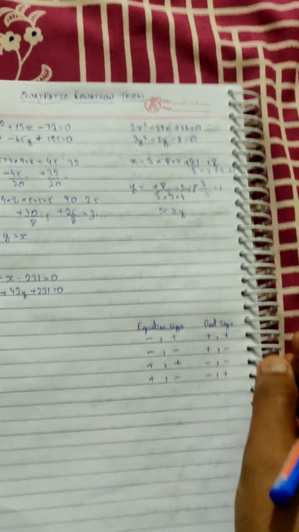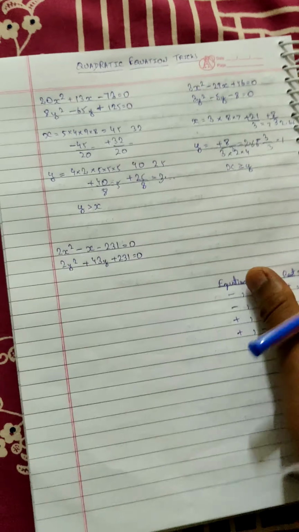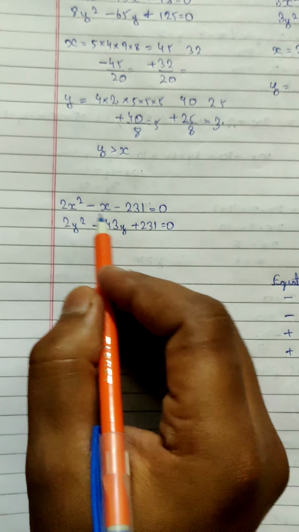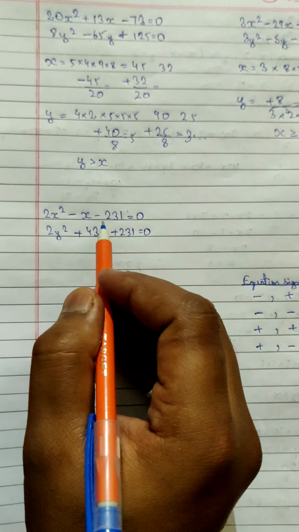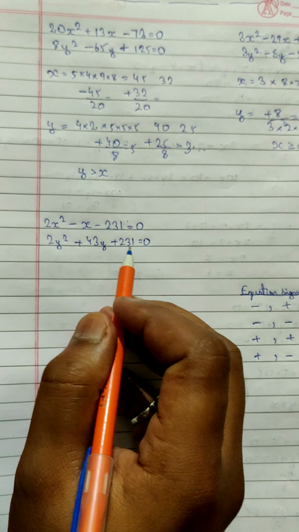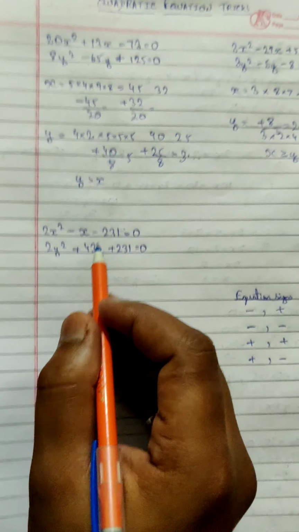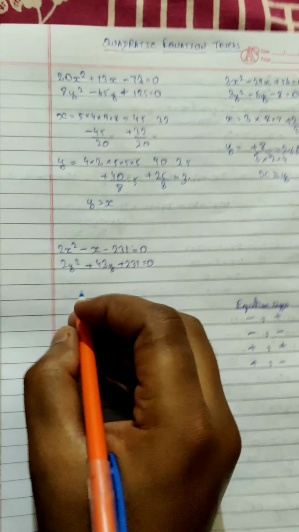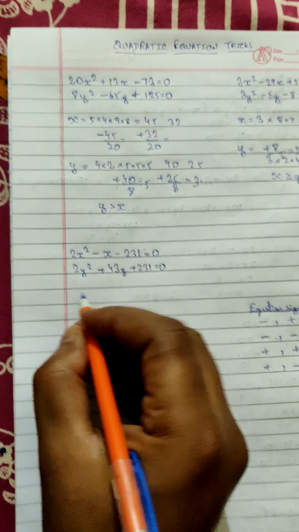So I hope you have understood this. Now coming to the third question, here you can see two equations. In equation x we have the sign minus and minus, just like the previous equation. In equation y we have the sign plus and plus. But in this the equation is bigger, so I'll also show you how to find the roots.